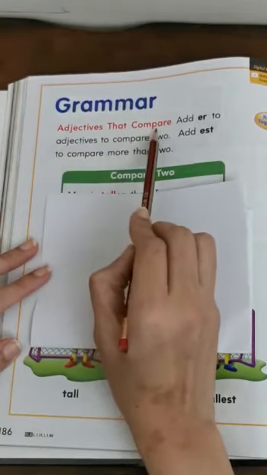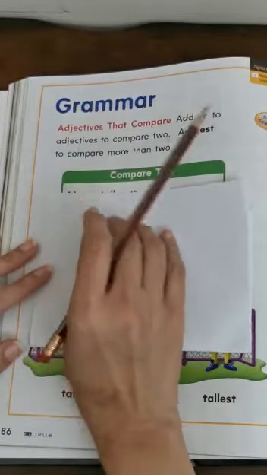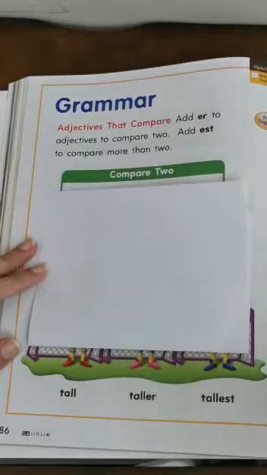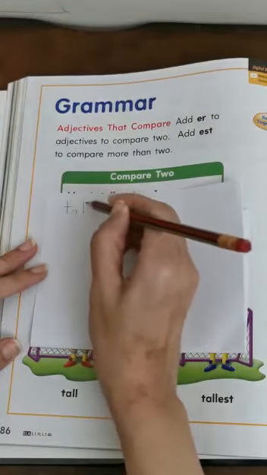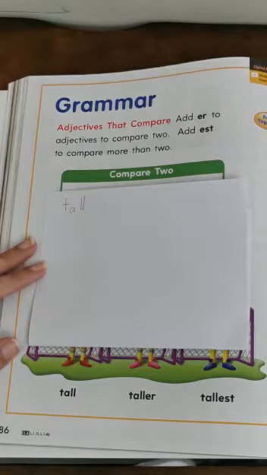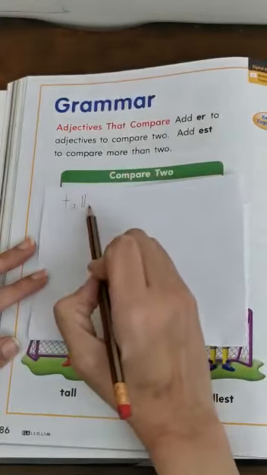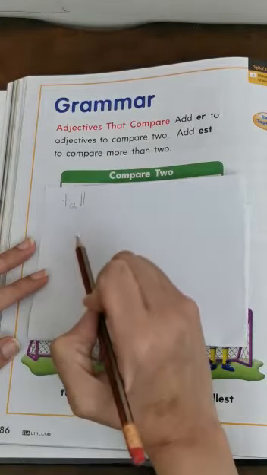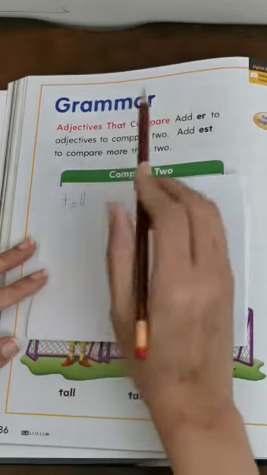Adjectives that compare. We already learned about adjectives and we said that adjectives are words that describe something, like tall. It tells me about something. For example, the tree is tall, the boy is tall. But today we will not learn about the normal adjectives. Today we will learn about adjectives that compare.